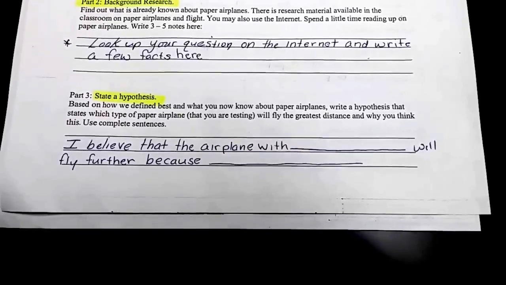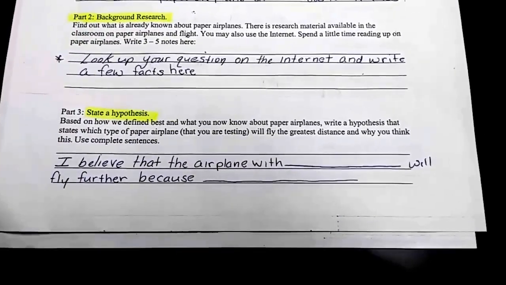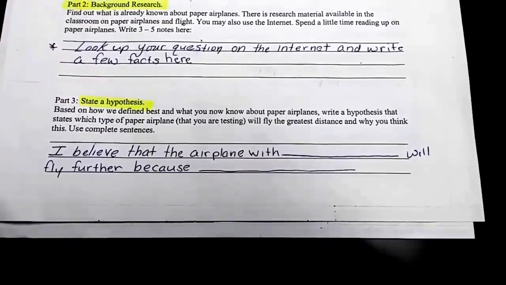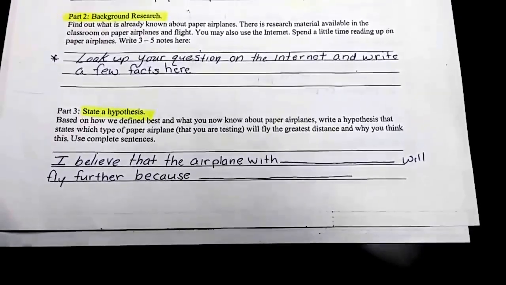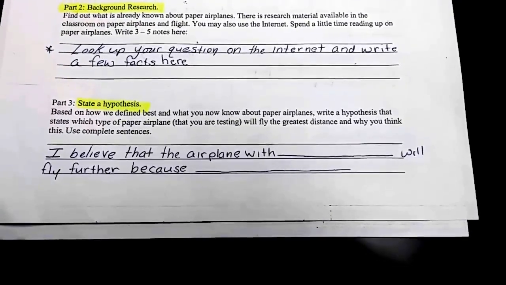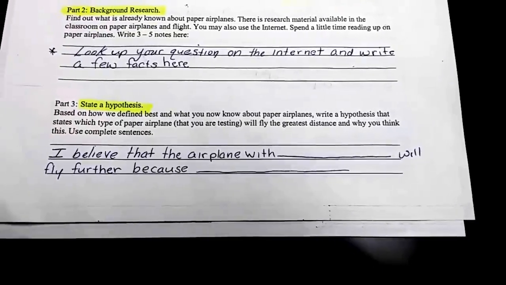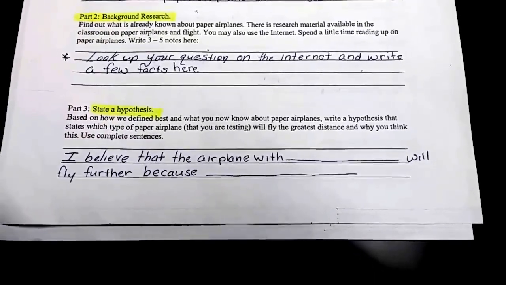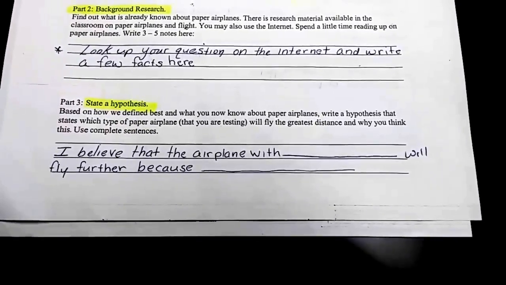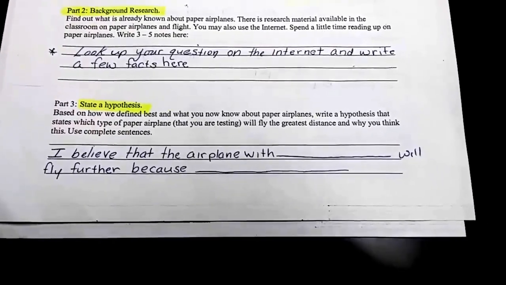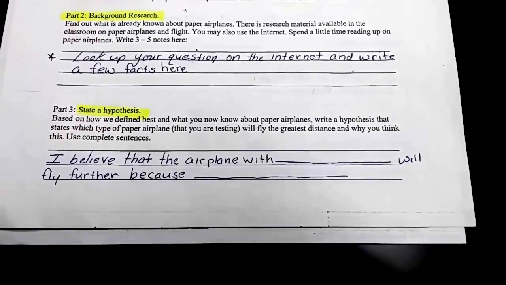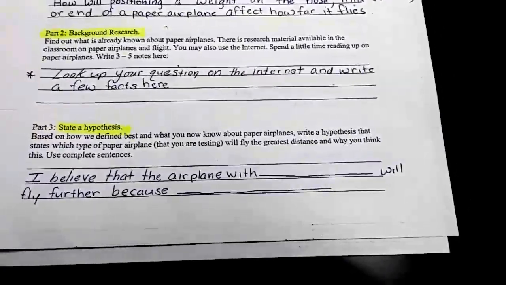The best way of stating it is you could start by saying, I believe that the airplane with, and then just state your modification. In my case, I could say the one with the paper clip on the nose or the paper clip on the midsection or whatnot will fly further because, and then you're going to give just a little brief explanation, based on your background research, of why you think it's going to fly further.